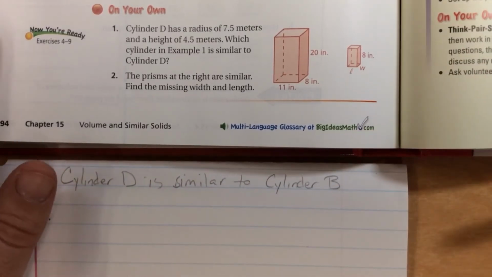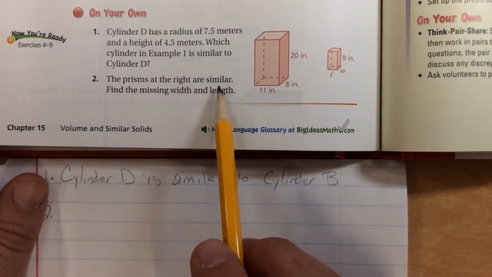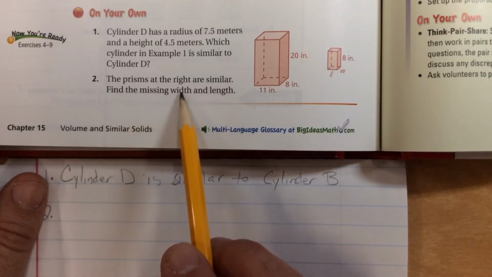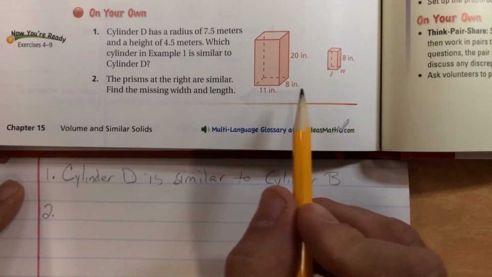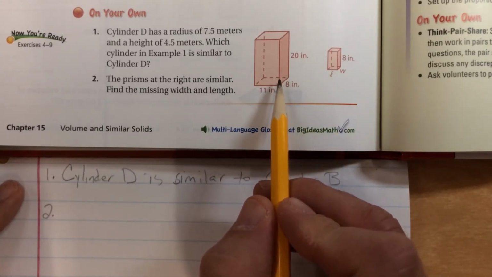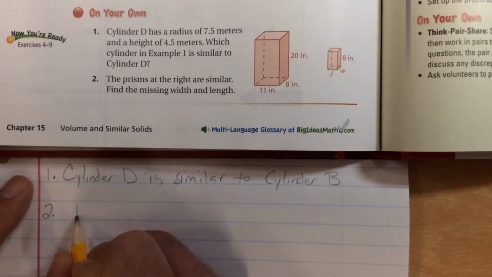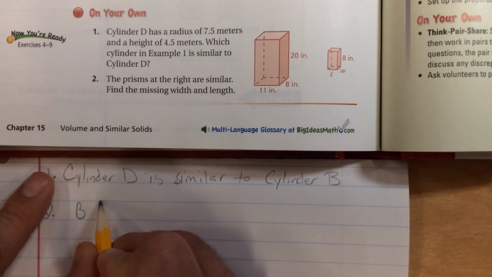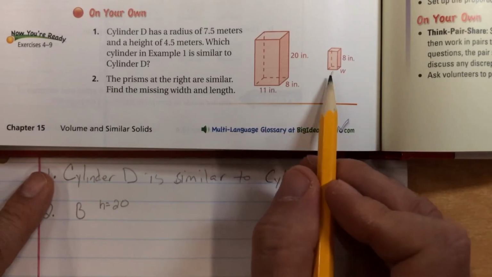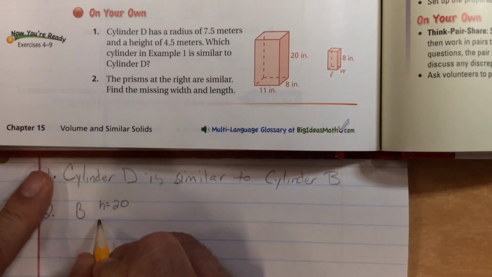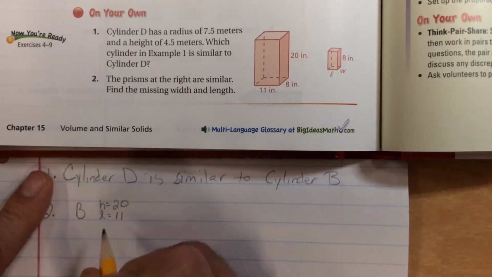All right, number 2. The prisms at the right here are similar. Excellent. Find the missing width and length. Okay, well, they give us the height, so I'll just call this B and this L for big and little. So we'll put the big dimensions: the height equals 20. I'll call this the length because they have it labeled L over here for length. So the length equals 11 and the width equals 8.